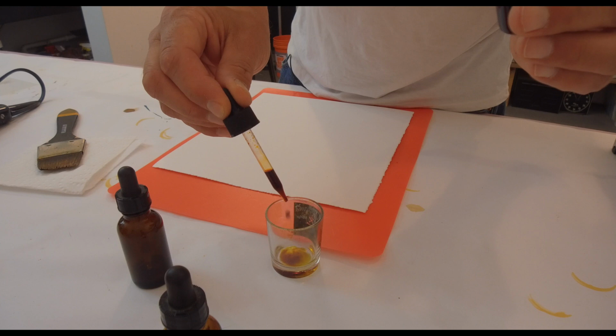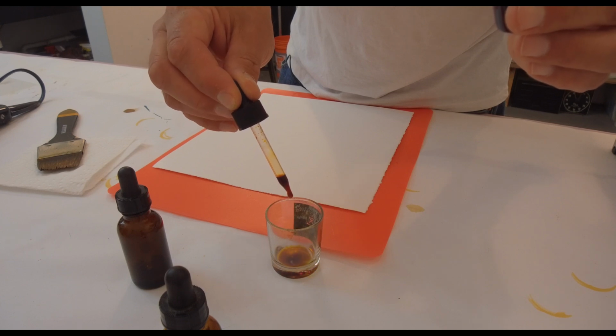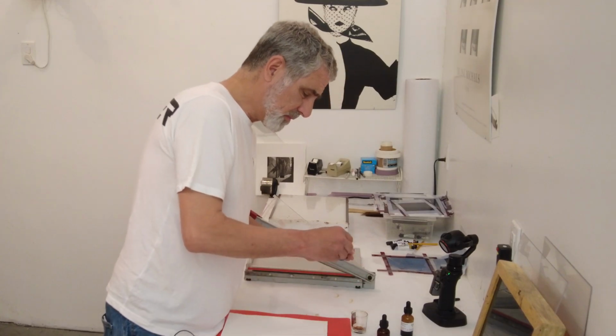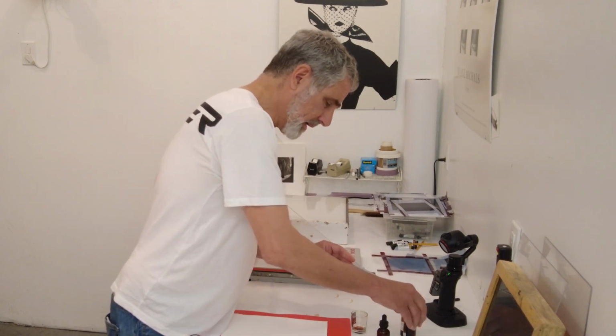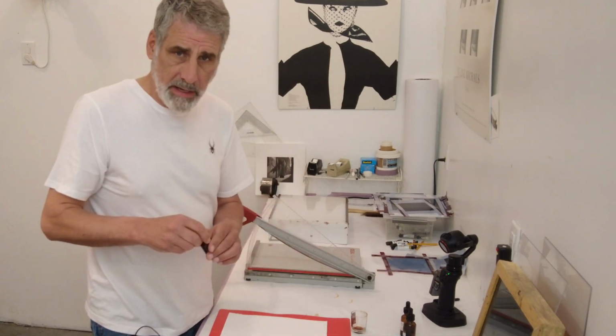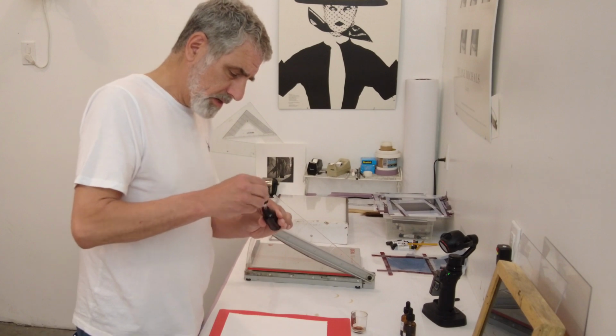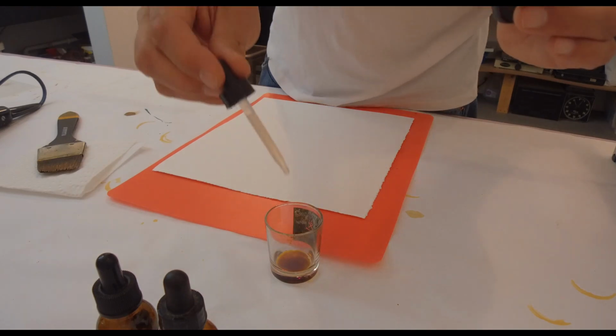Okay, so there's my palladium. I've already put my ferric oxalate in. I'm going to use a little bit of Tween like I always do, so I'm going to drop a couple drops of Tween in there.